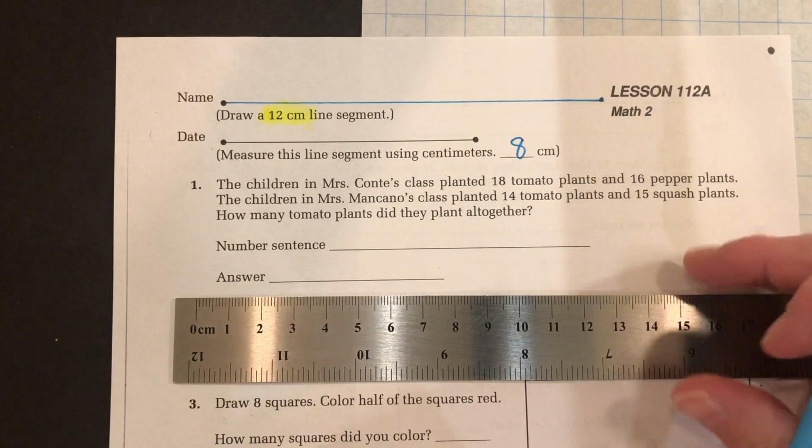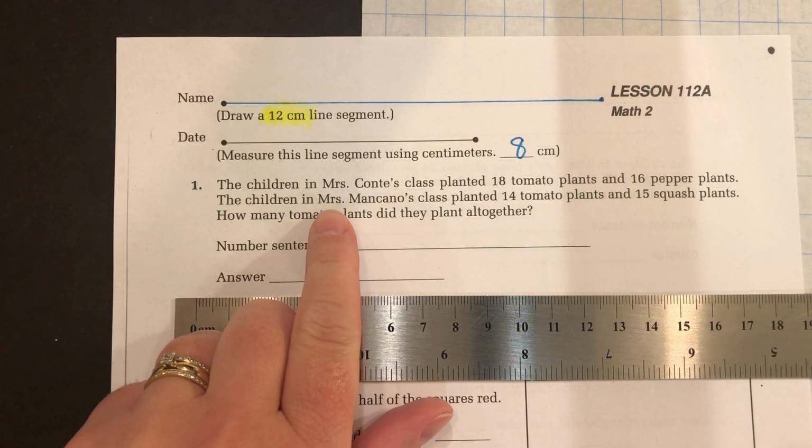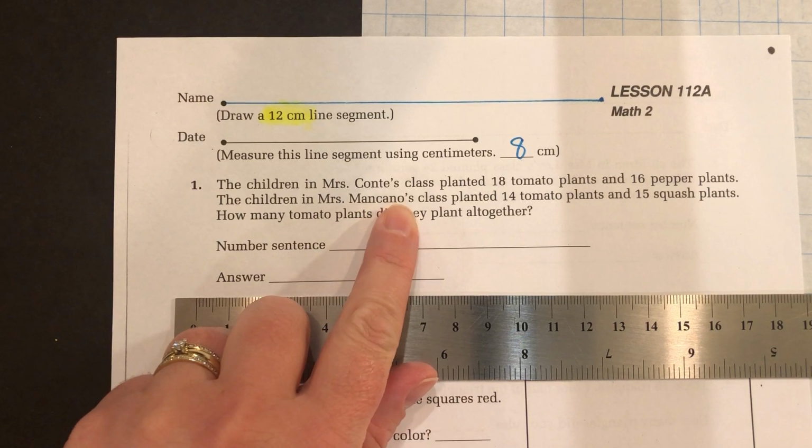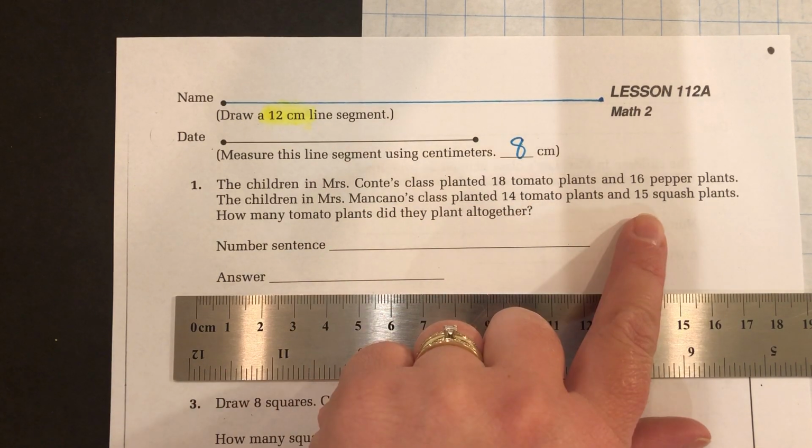Number 1. The children in Ms. Conte's class planted 18 tomato plants and 16 pepper plants. The children in Ms. Mancano's class planted 14 tomato plants and 15 squash plants.